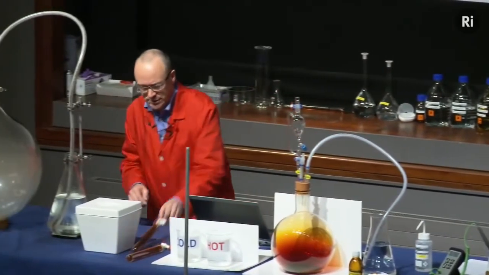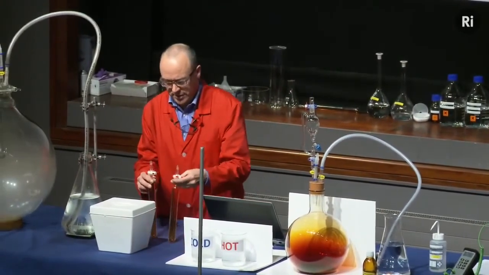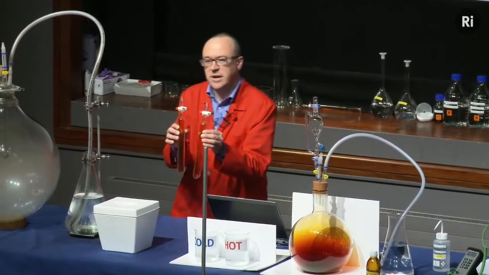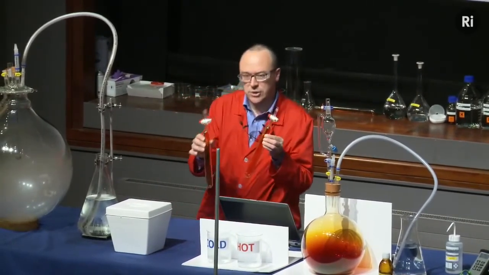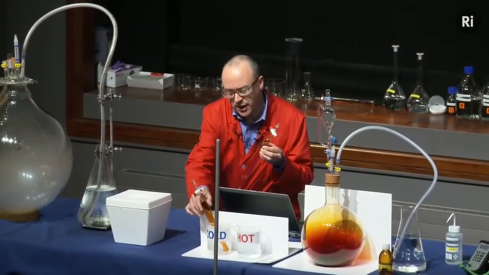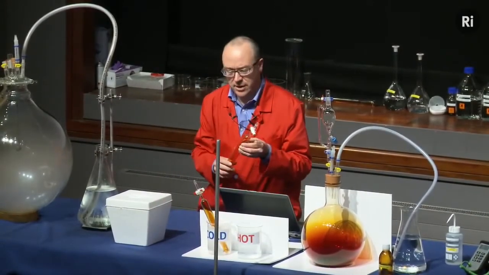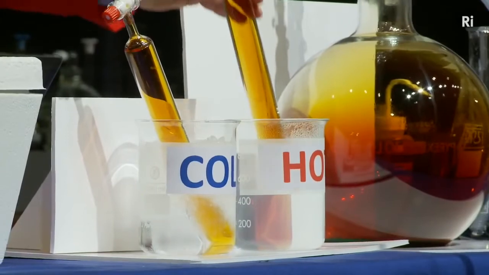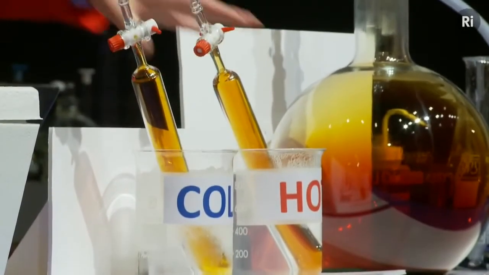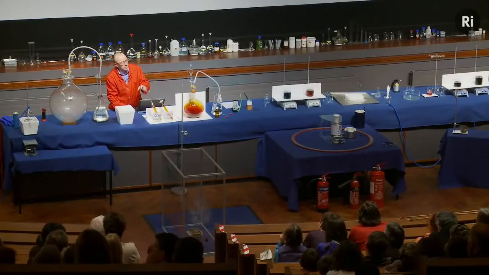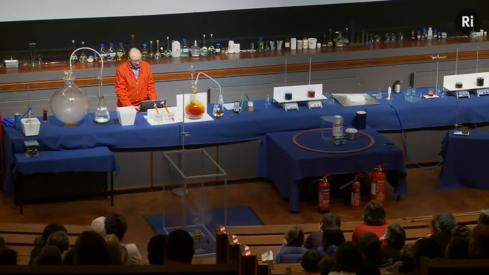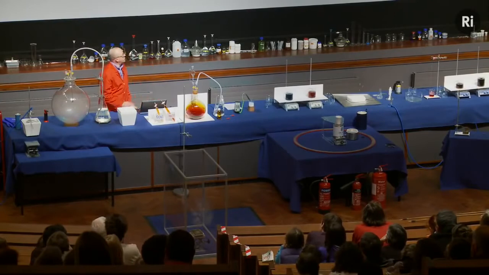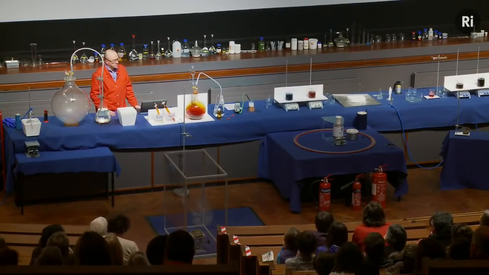So in these tubes, we have equal amounts of nitrogen dioxide. And what I'm going to do is to take one of the tubes and place it in iced water so that it will cool down. And the other tube I'm going to place in hot water to heat it up. So we'll come back in a moment and see if they've changed in any way. So let's have a little look at the chemistry that's going on inside those tubes.